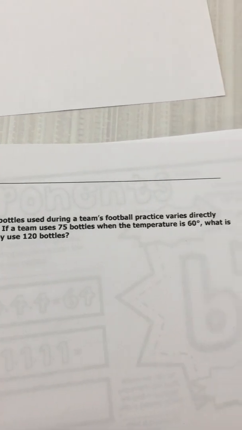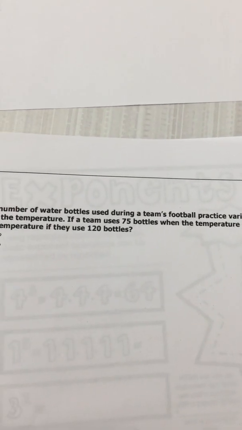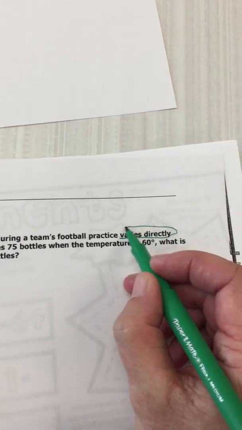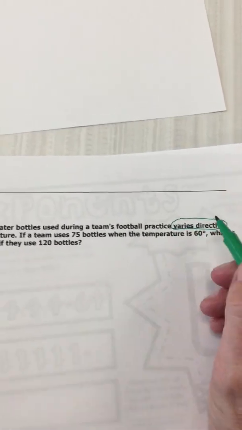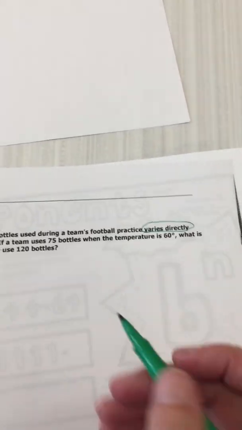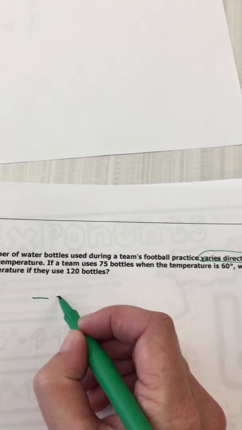So here we go. Number 15 is the blast in the past. The number of water bottles used during a team's football practice varies directly. As soon as I see those words, varies directly, you should be hearing ding, ding, ding, ding, and seeing little butterflies flying around your head. You don't need to read any further than that. Varies directly should tip you off to what kind of problem this is. Yes, it is a butterfly or a proportion problem.